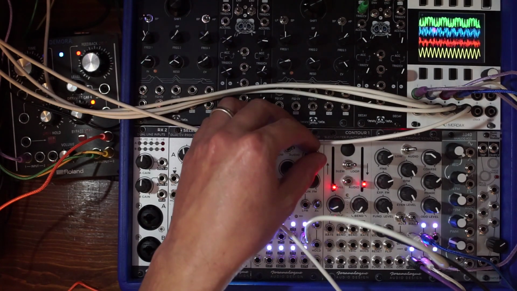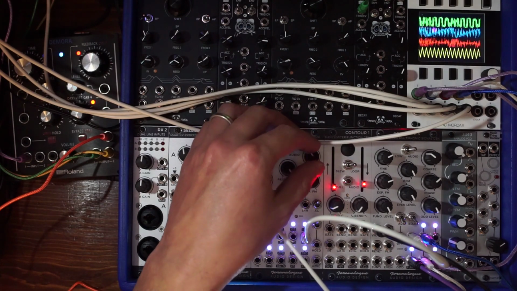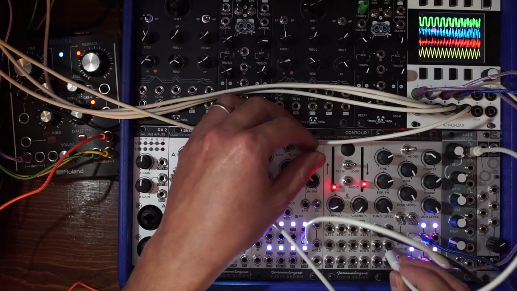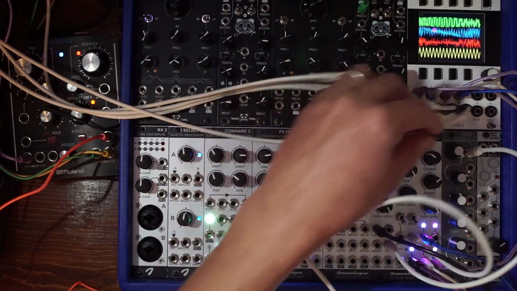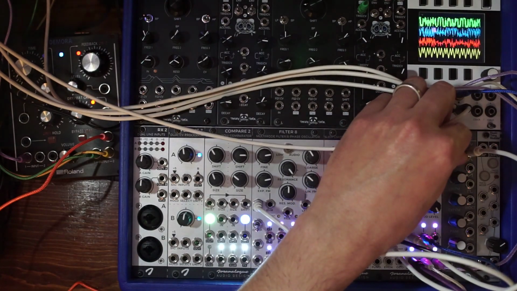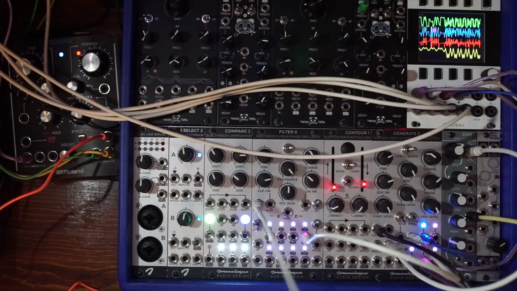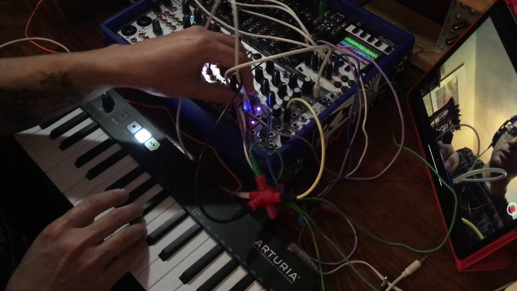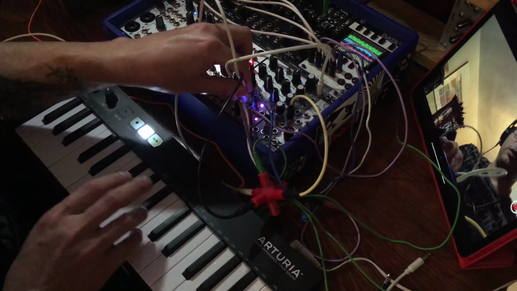Let me send another oscillator to the hard sync. I'll take the sine wave from the Electrosmith, send it to the sync input here, and we'll send it the same CV as well, with the 1 volt per octave input right there. Now I have 3 oscillators, 2 of them modulating the Generate 3.